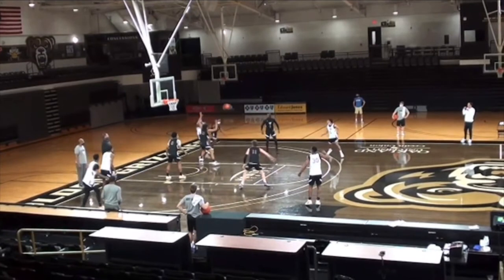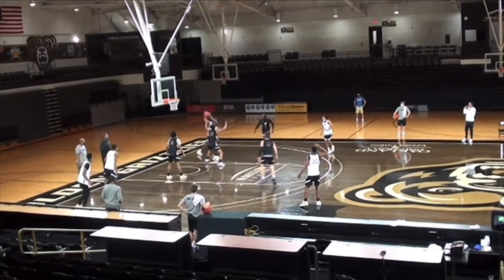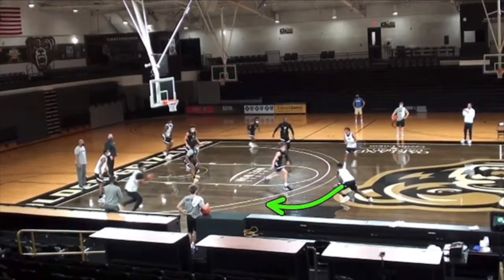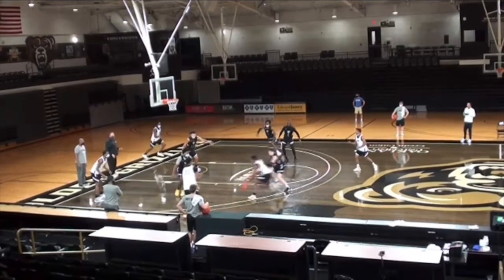All right, here's gamble number two. Look at this right here. What is this player doing right here? He's going to gamble again. Look at this right here. Look at this little gamble right there. Because of that little awkward gamble right there, now this player can just rip and go into the lane. So now he's going to get beat again.